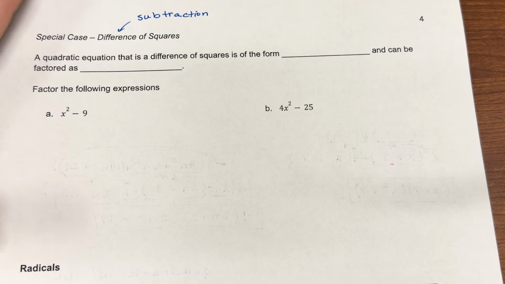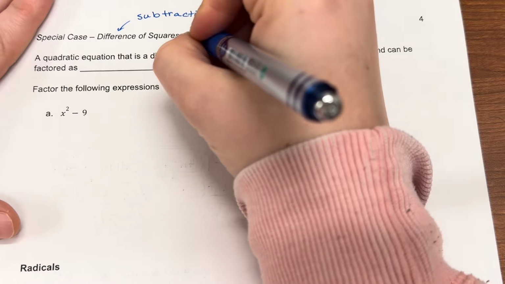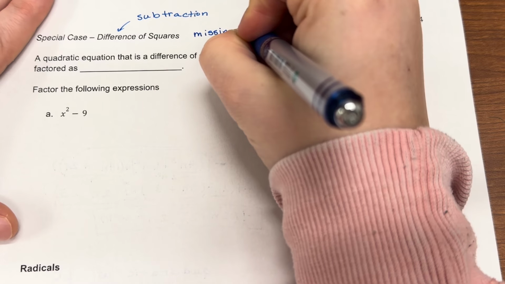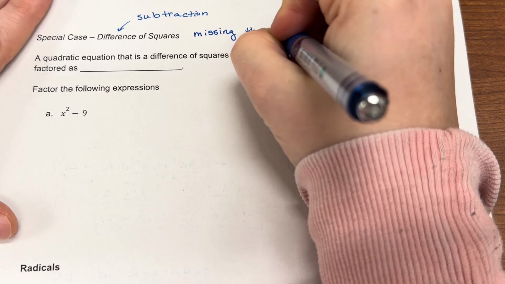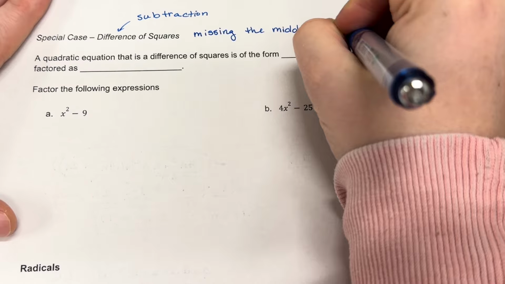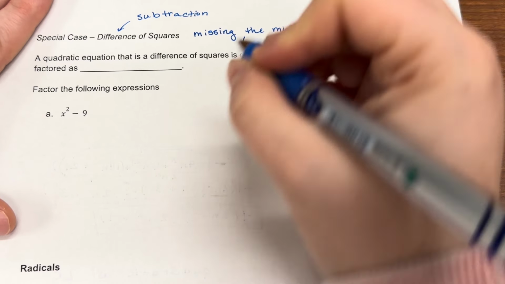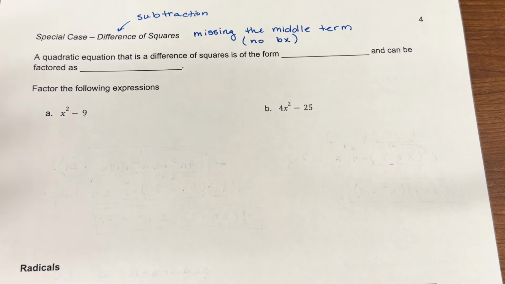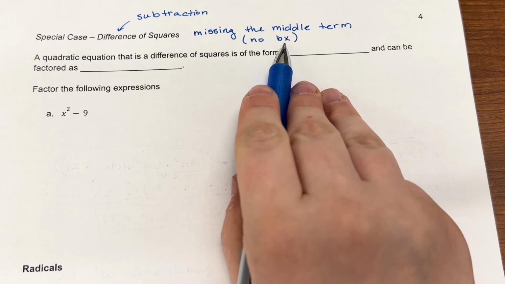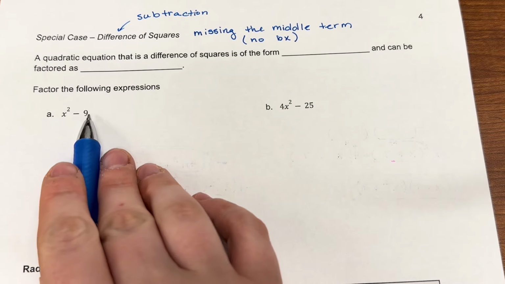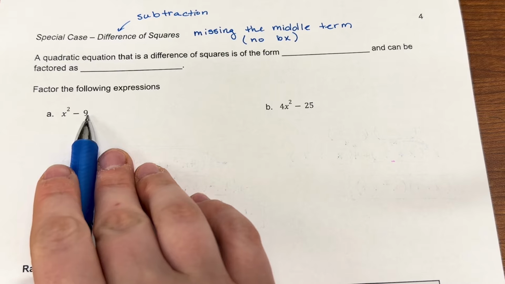Okay, and we can only use this if we're missing the middle term. In other words, you have no like bx part. The part that has just an x with it, you're missing that part. So if you only have the square and the constant, then that's when you can use this, if you have just the square and the constant.